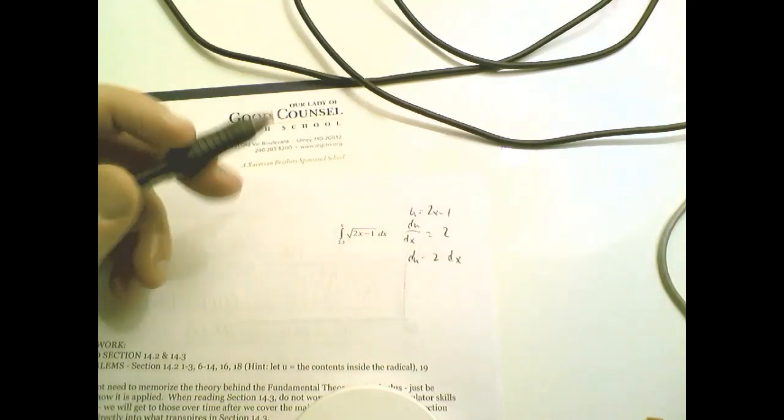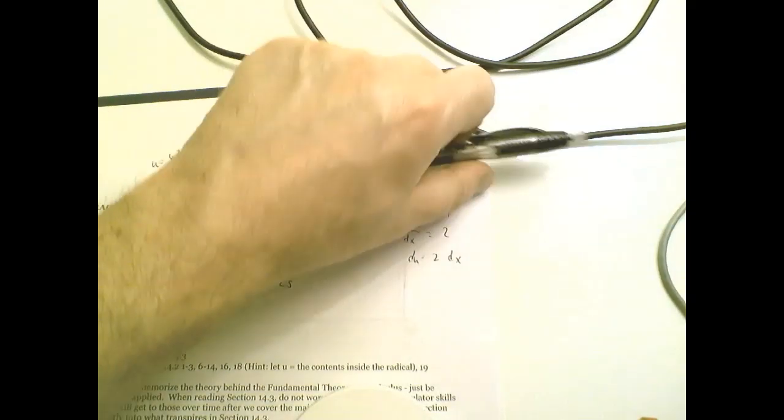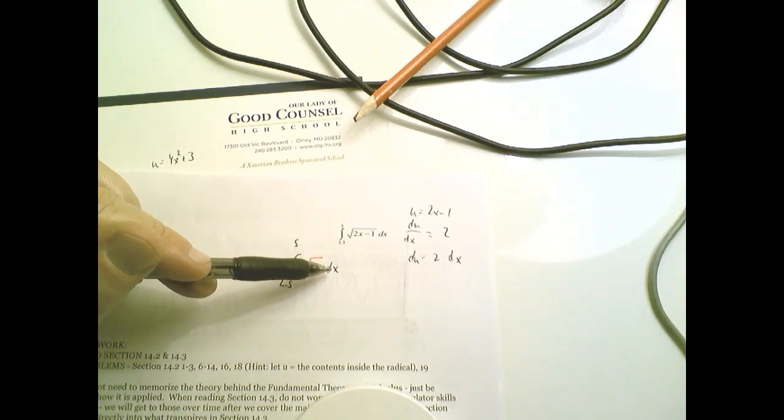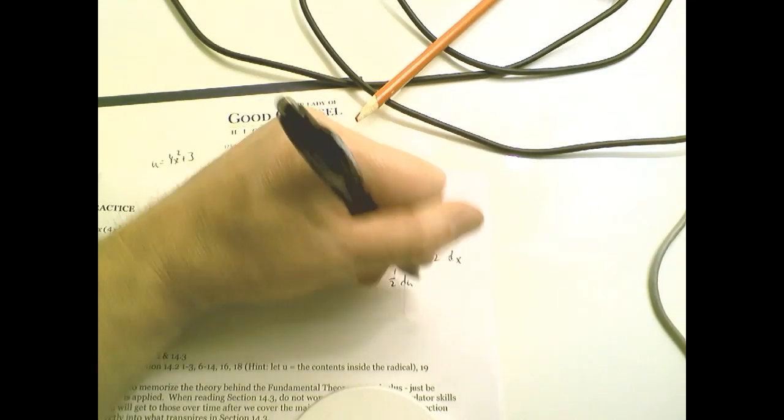I'll do it bit by bit again. From 2.5 to 5, the square root of u dx. All right. What's left of my integral that doesn't have u in it? Well, dx. I want just good old dx. Well, 1/2 du is equal to dx.